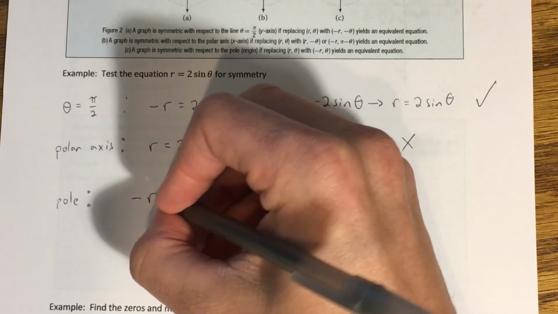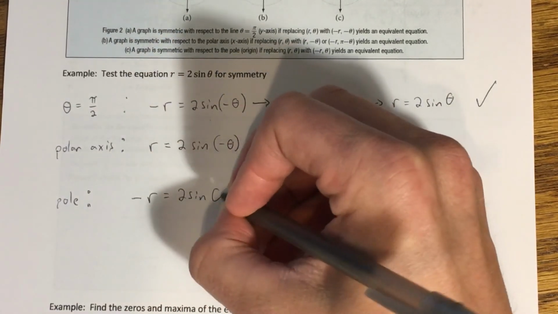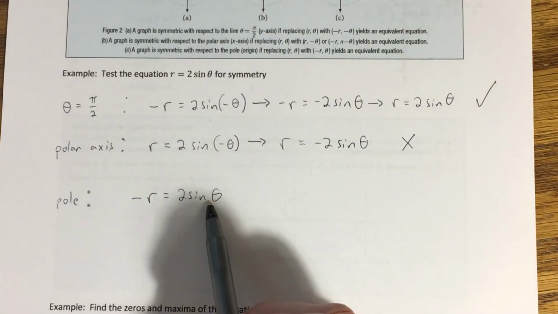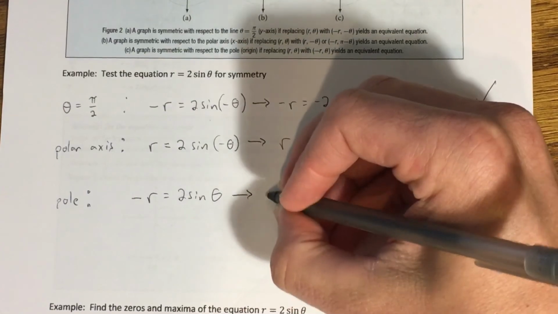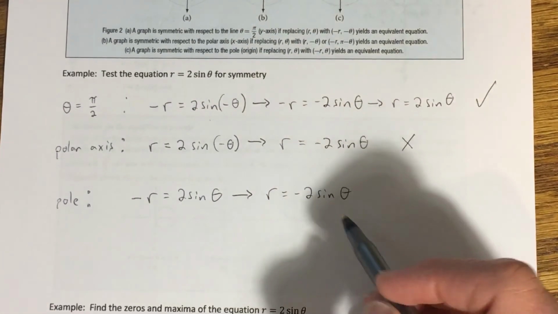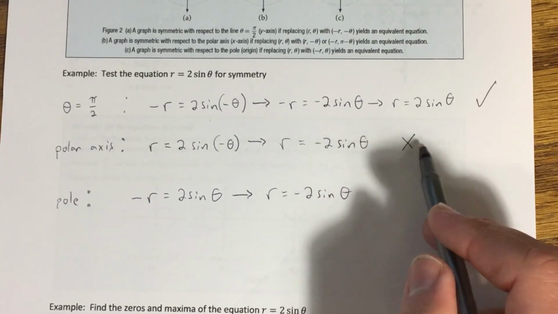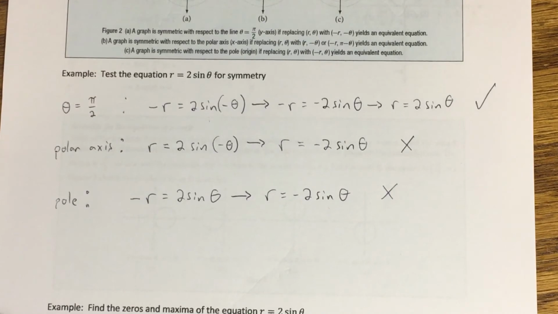So I have negative r equals 2 sine of theta. But again, if I divide both sides by negative 1, I get r equals negative 2 sine of theta, the same thing I ended up with over here, which failed our symmetry test. So this is saying that we failed the symmetry about the pole test as well.